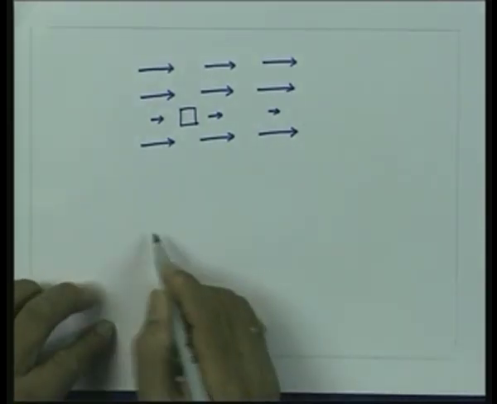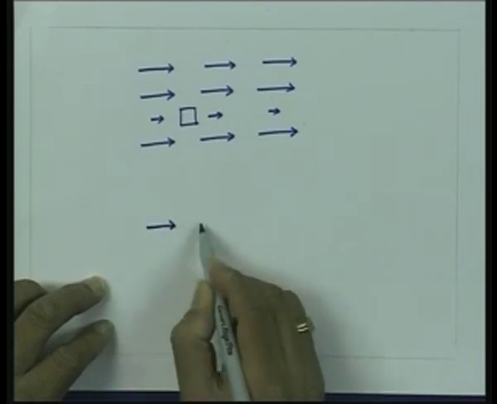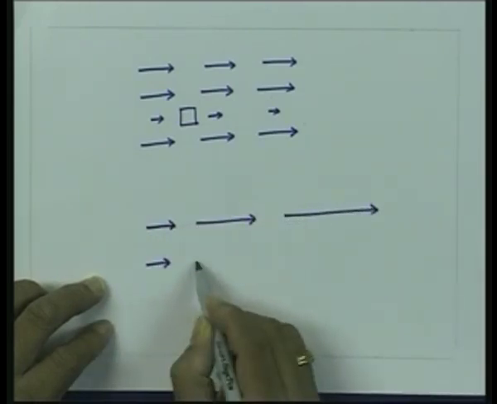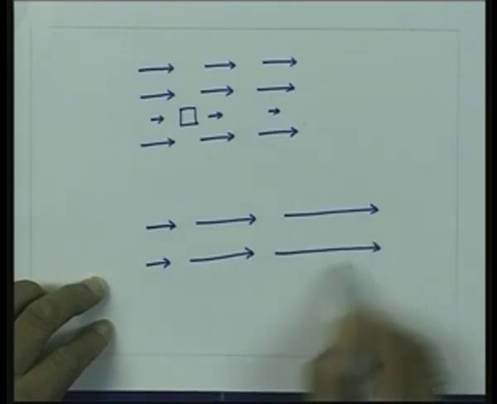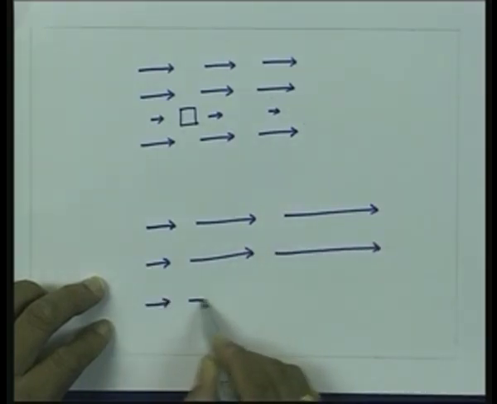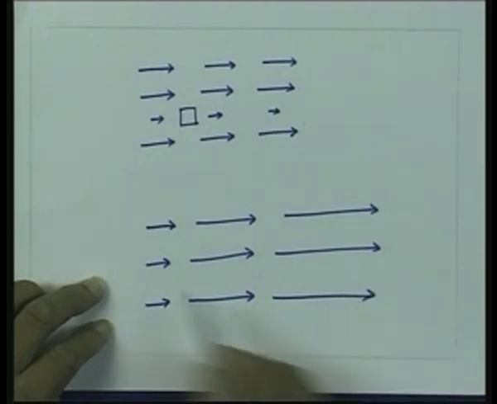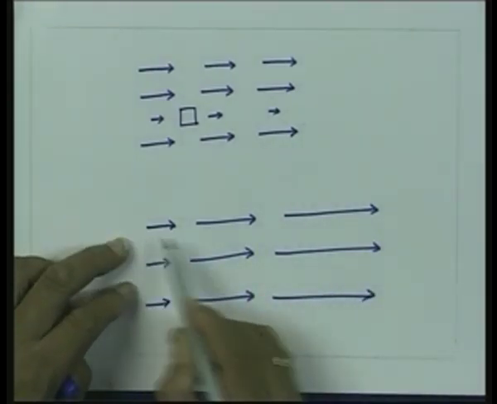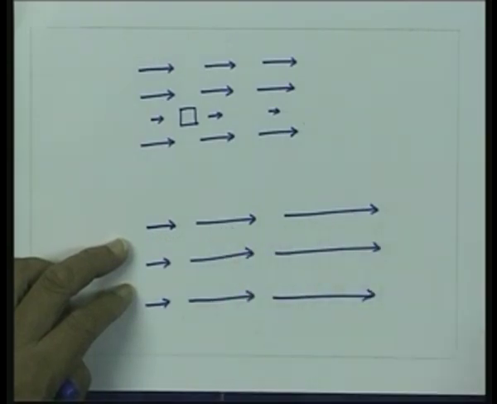If I consider a field which is like that, that means now the field magnitude is changing in this direction. So, here we have certain value of the vector increases and so on.